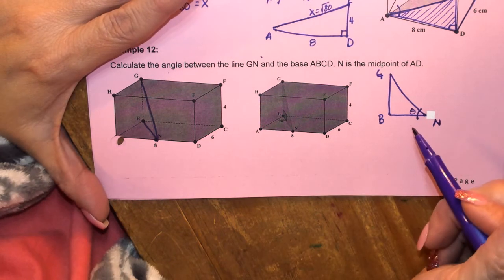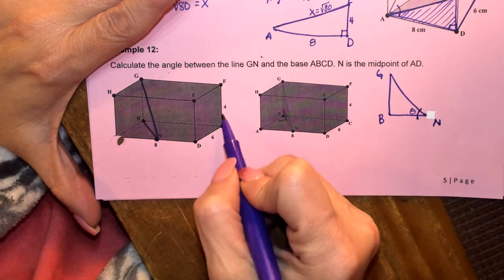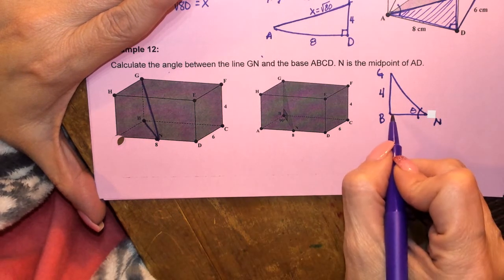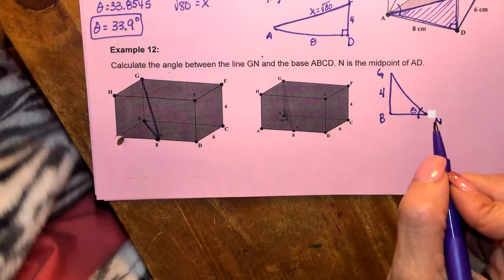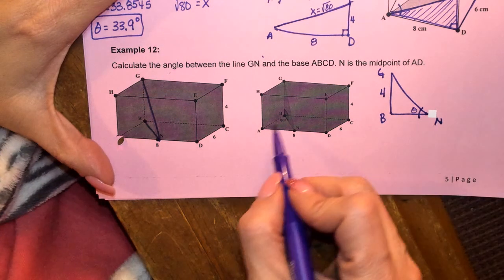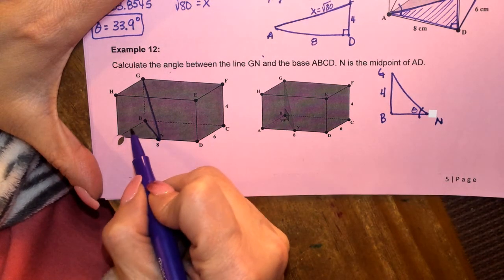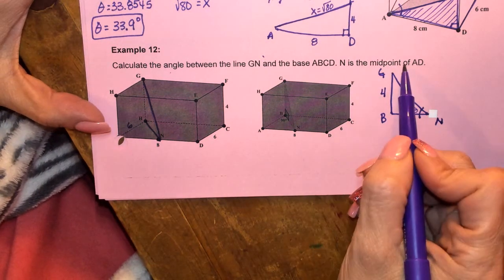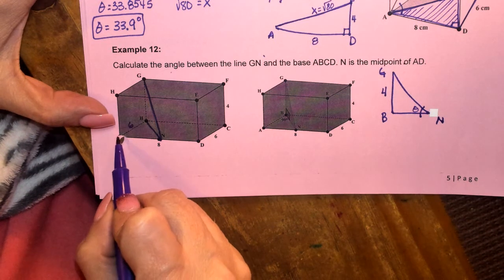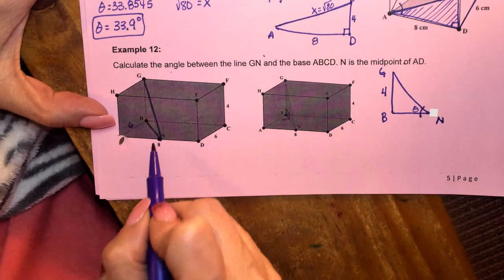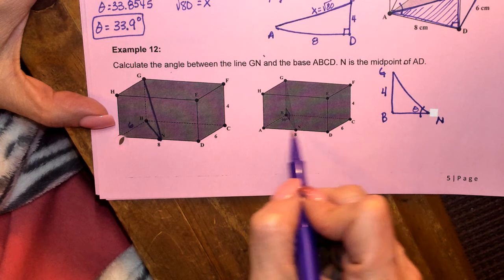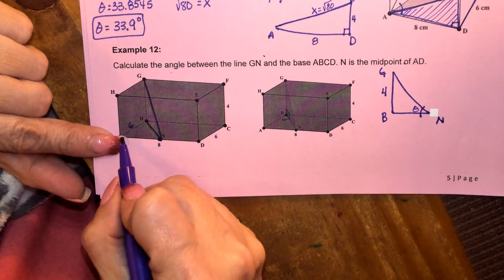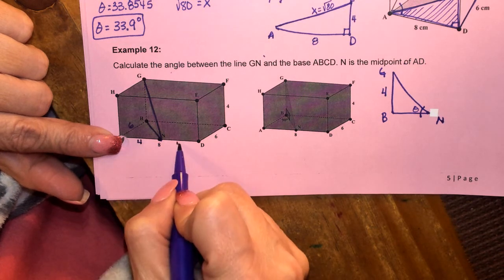I know the height of this is 4. I don't know BN though. I do know that this right here is 6, and I know that N is the midpoint of AD. So if this is AD, and N's the midpoint and this is 8, couldn't I say that this little piece right here, AN, is 4? And this one would be 4.